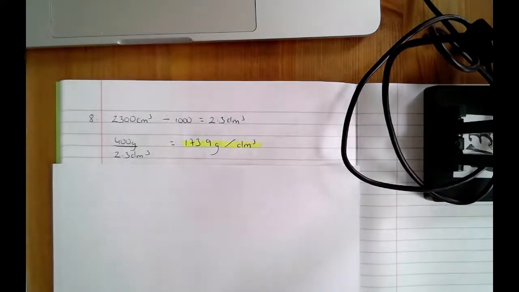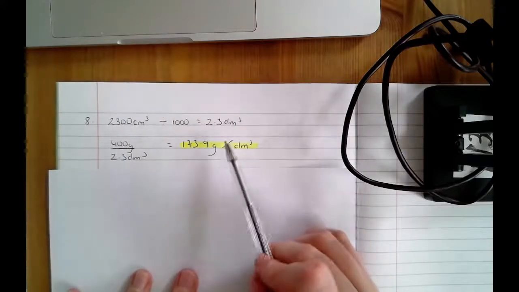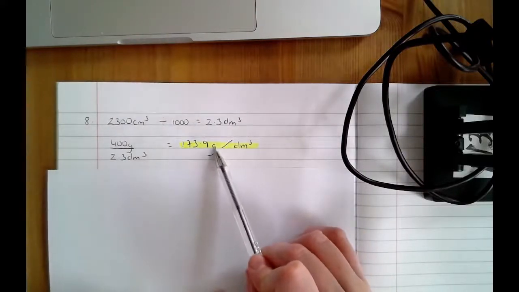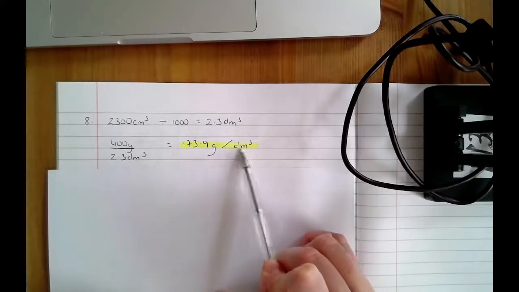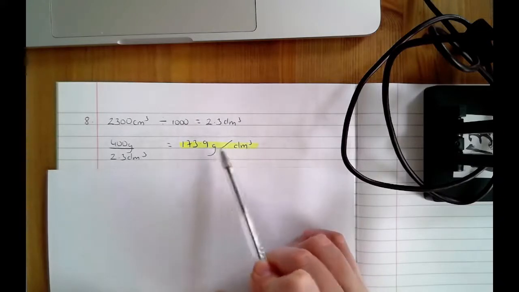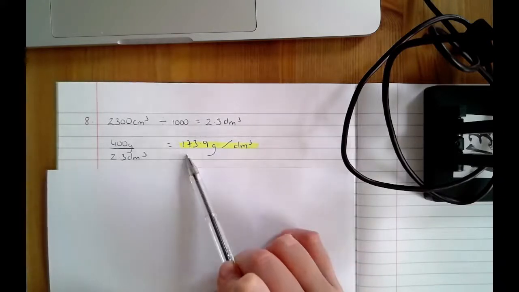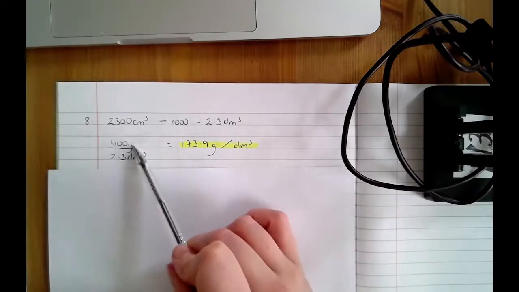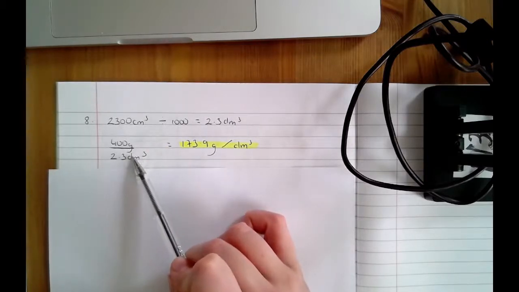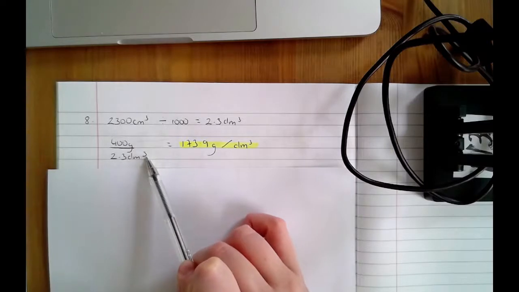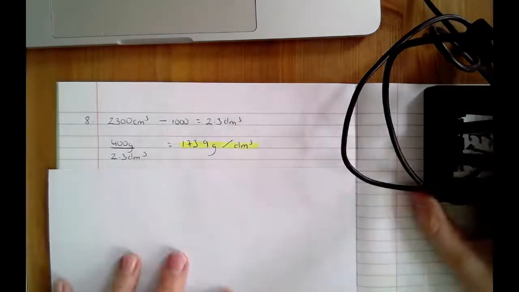If you're struggling to remember which way around to divide, just look at the unit. The unit is literally grams divided by decimeters cubed. So that's mass divided by volume. When you're doing this, you should be doing the same. The grams should be on top, the decimeters cubed should be on the bottom, and this is the answer you will get.